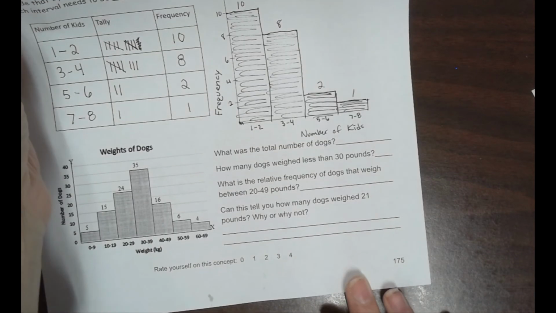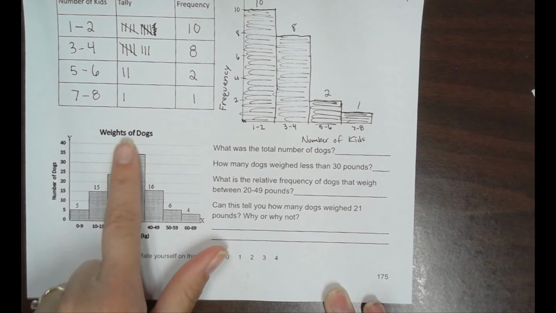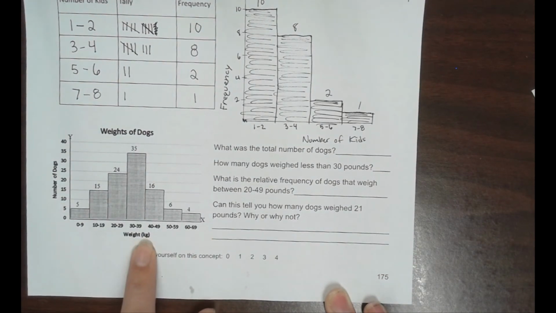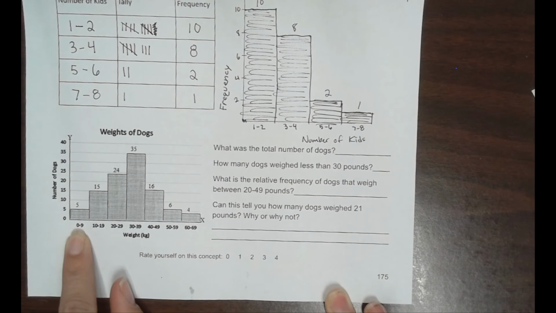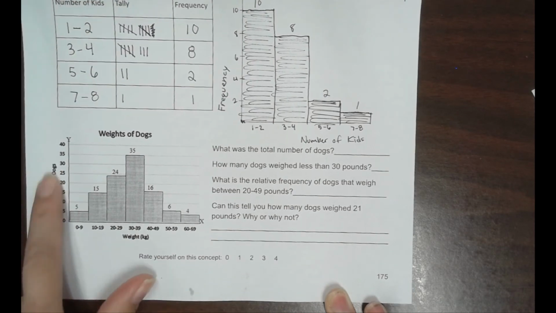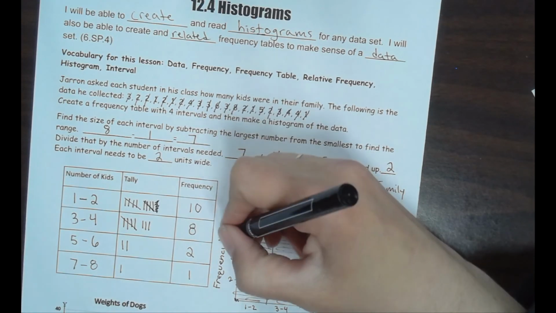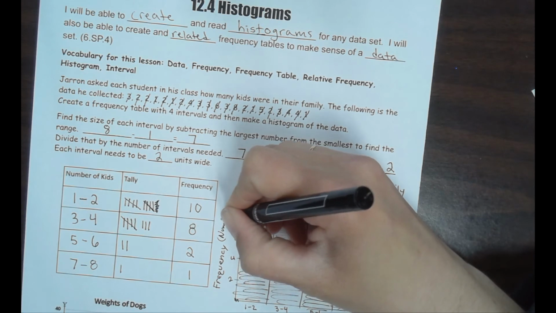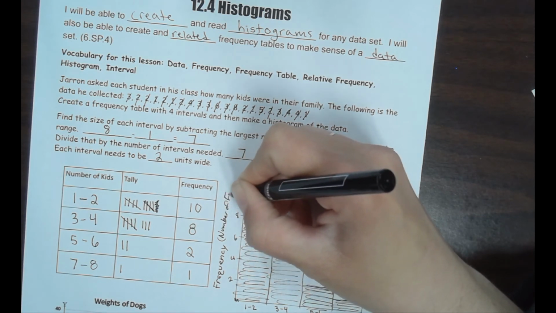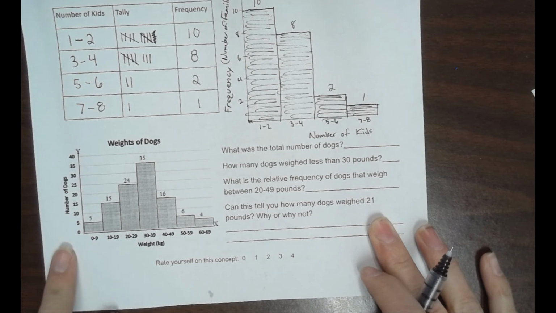Let's try reading a histogram. So here we have weights of dogs, that's our title. So our weight is in kilograms, so this one must mean that this is dogs between 0 to 9 kilograms, 10 to 19 kilograms, 20 to 29, and so on. Number of dogs, or the frequency, this would have been the number of families. We could also write that up here. So the number of dogs, or the frequency, they could have written frequency here as well.